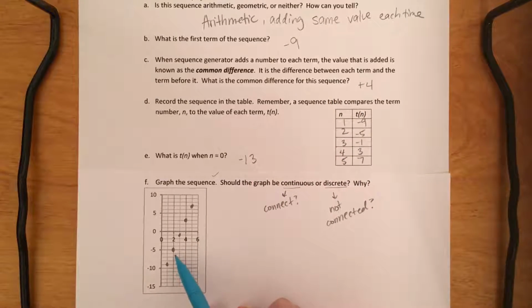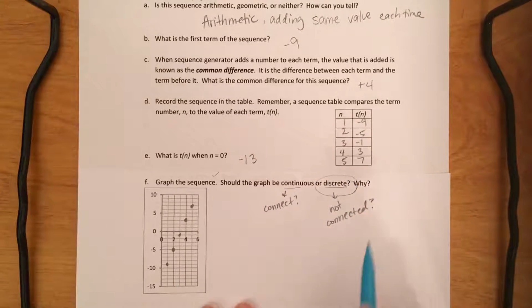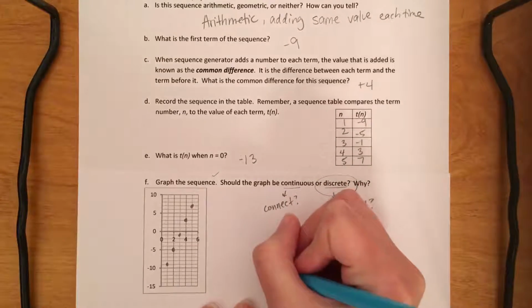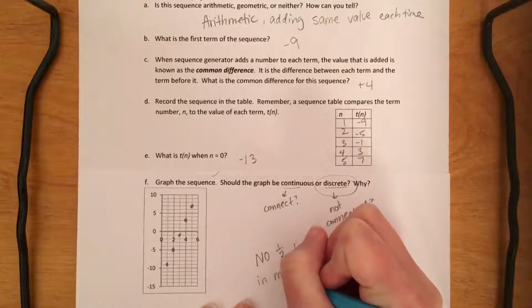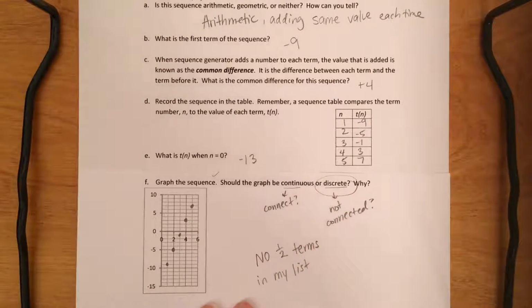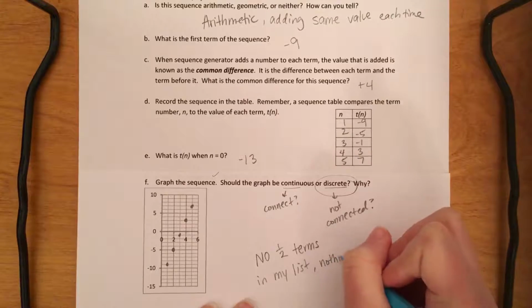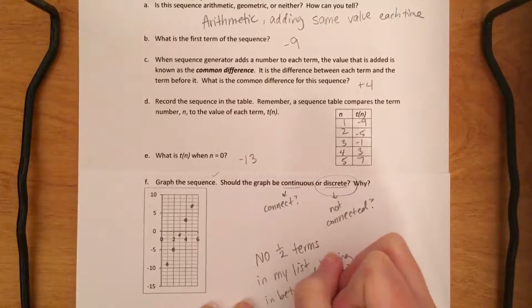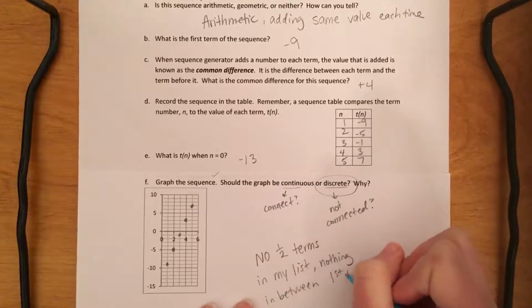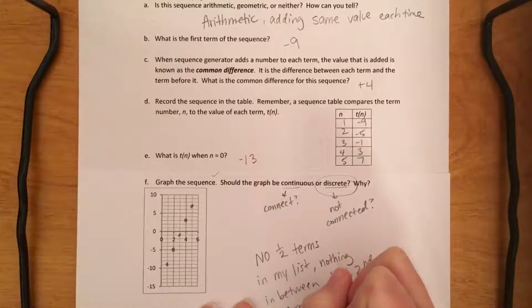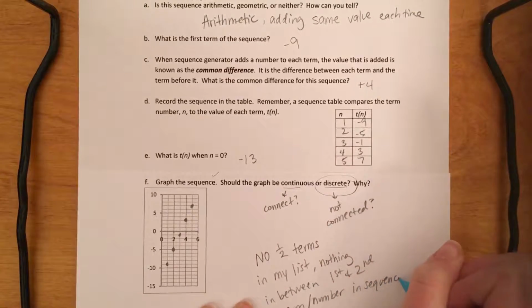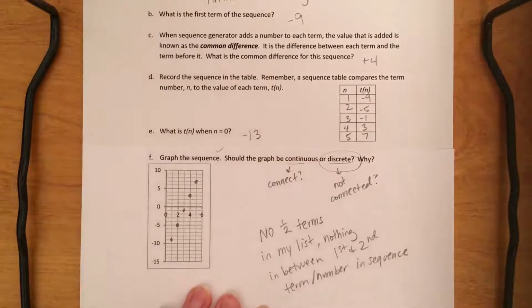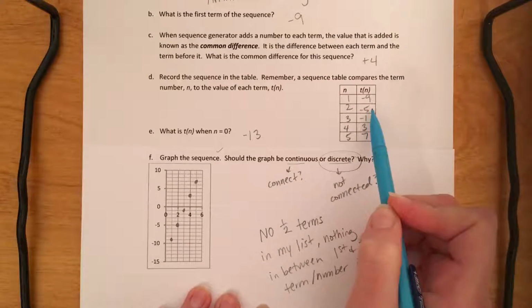So since I can't add a value in between the first or second number in my list, these should be discrete. And why? Because there's no half terms in my list. Okay. So there's nothing in between the first and second term or number in the sequence. Which again, the sequence is just the list of numbers. So since there was nothing in between -9 and -5, there's nothing existing there.